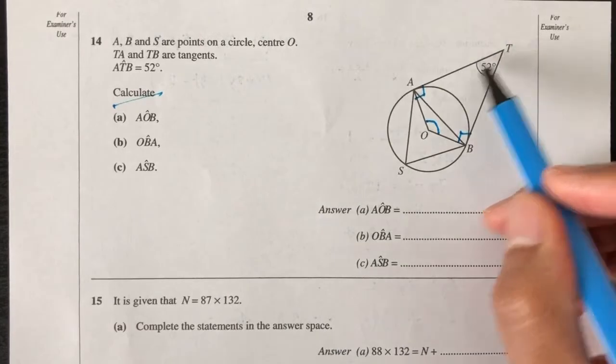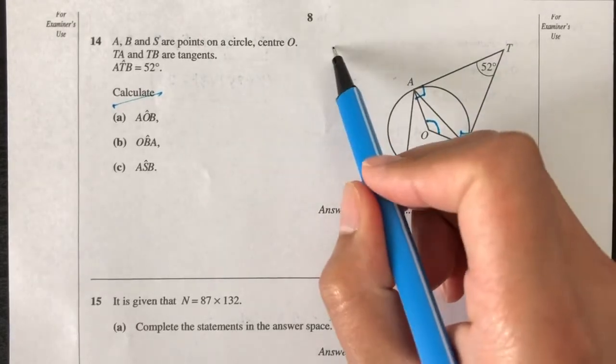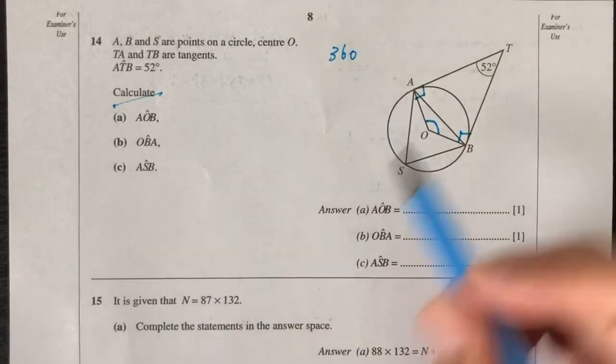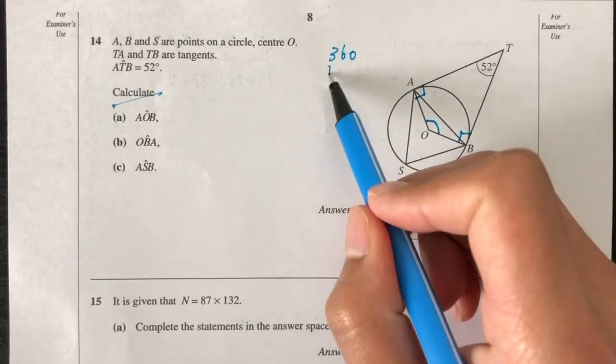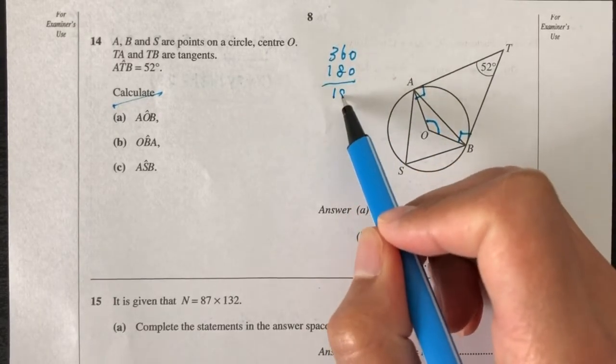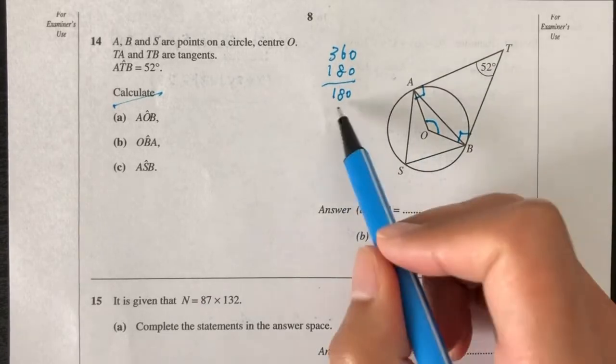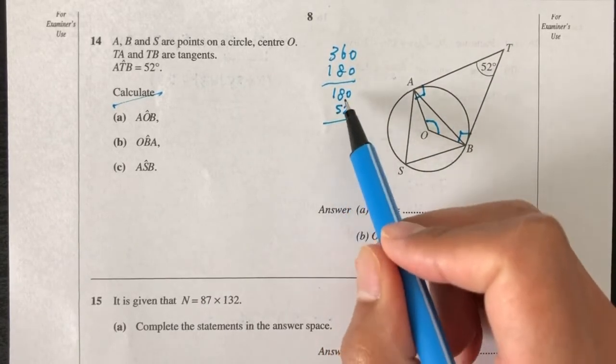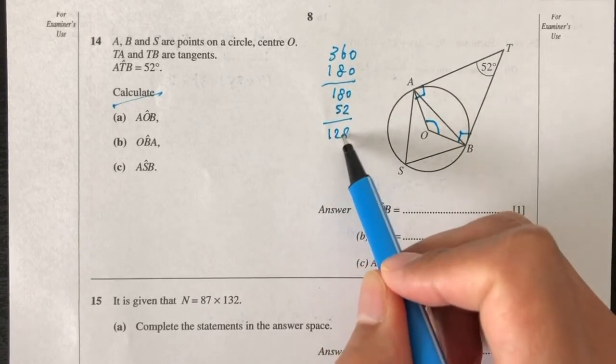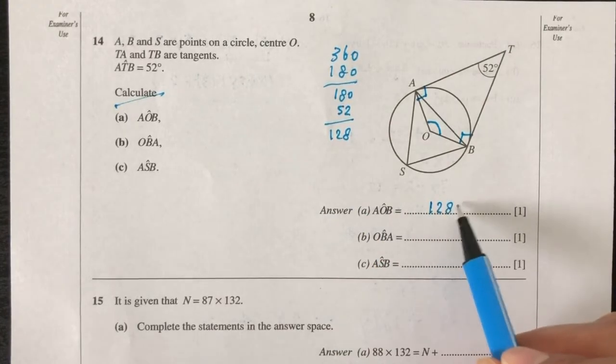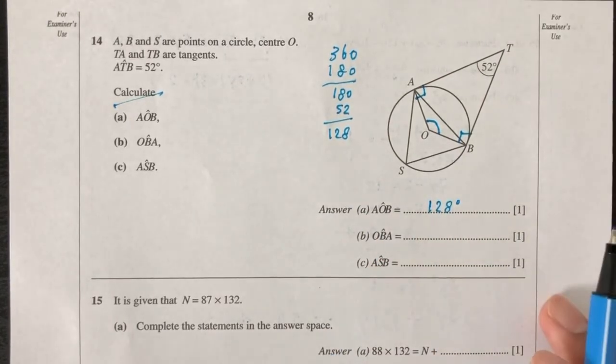So as you know, this is a four-sided shape. The sum of the angles will be 360. This is 90, 90, so that will be 180 together. Remaining will be 180. So 180 minus this one, 52, that will be 128. So 128 will be angle AOB.